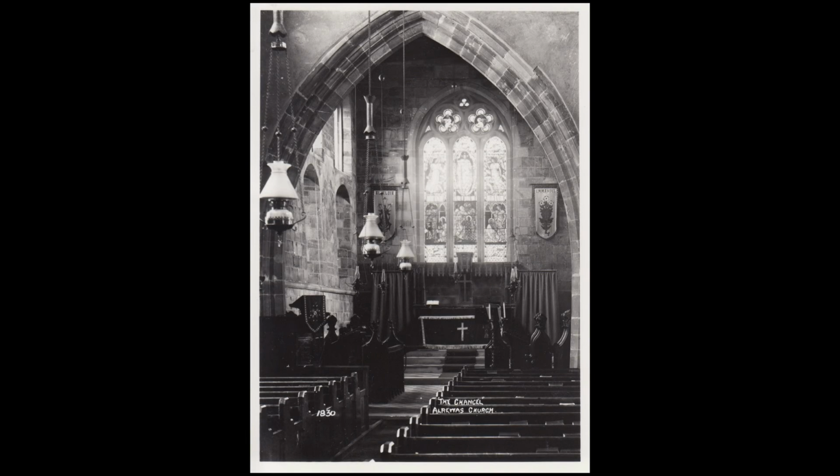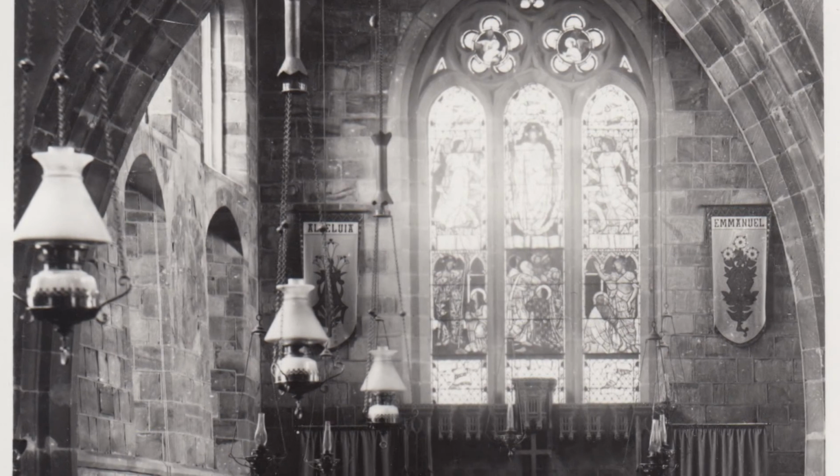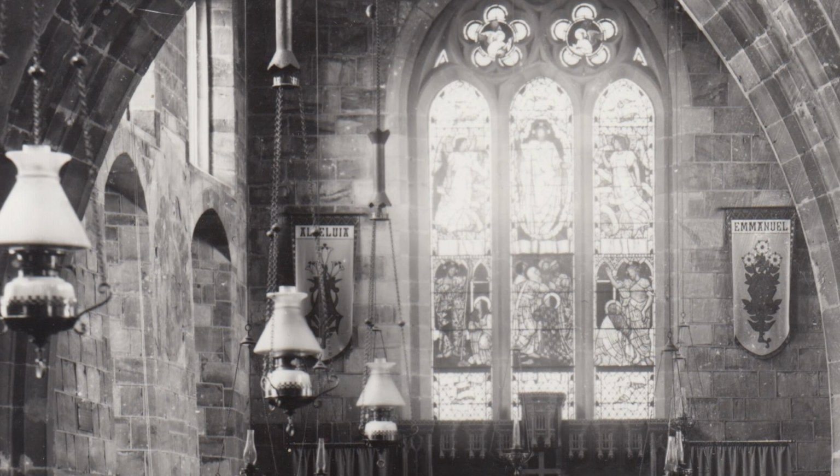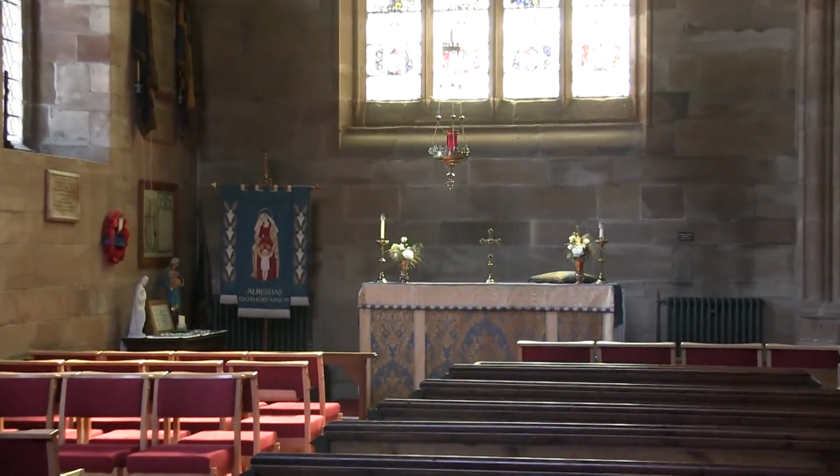At the beginning of the 20th century, electrical lighting was introduced to the church in the form of chandeliers. These were later replaced by spotlights. After the Second World War, there were further memorials to the fallen added to the Lady Chapel.